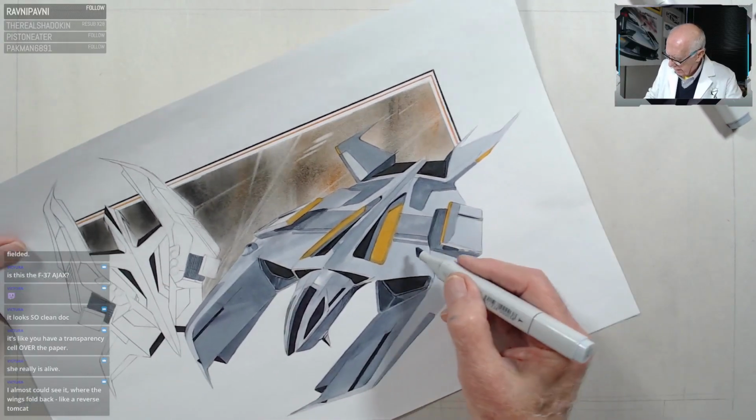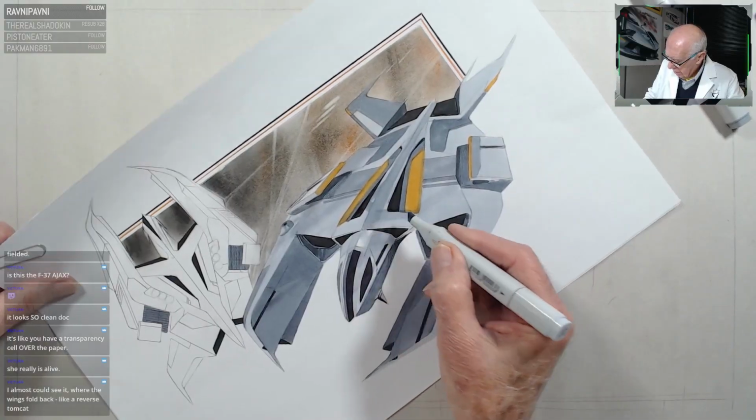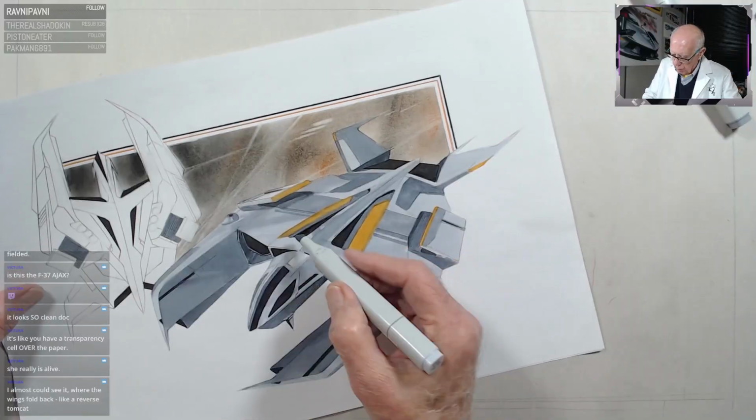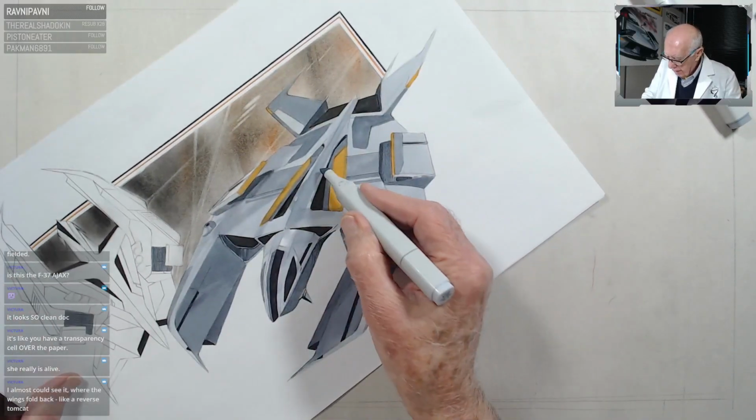Now we can start to animate these forms a little bit more, with good surface work on top of it, but more drama to it. There's an edge there. This together.